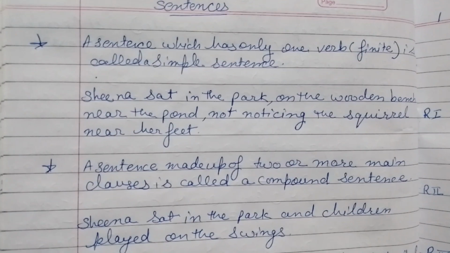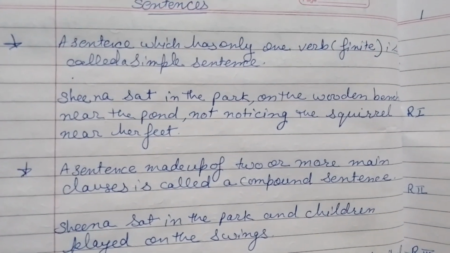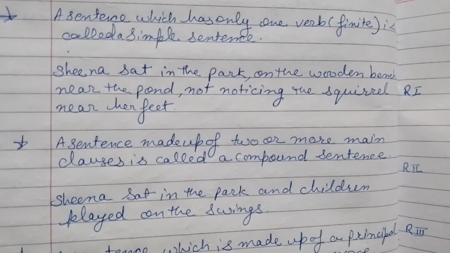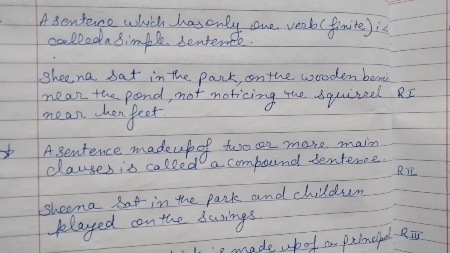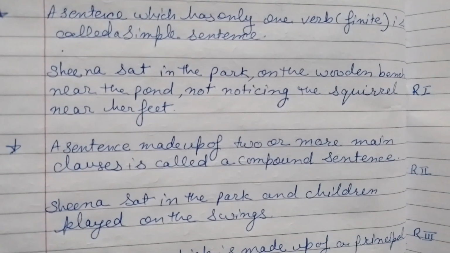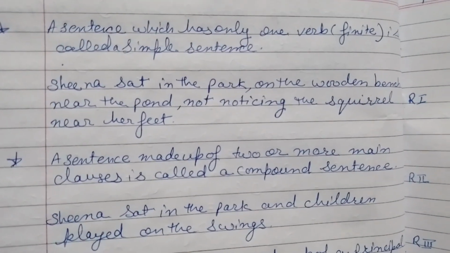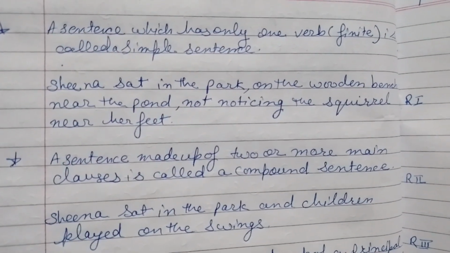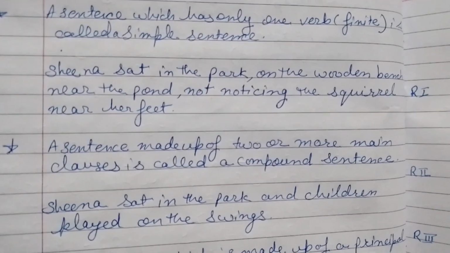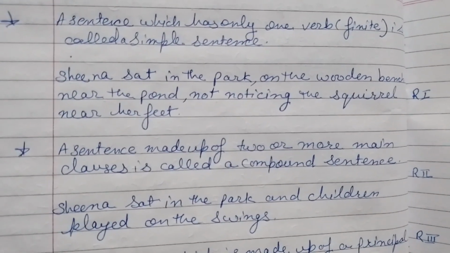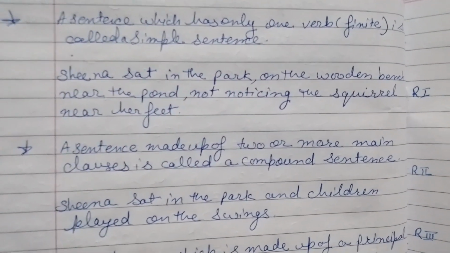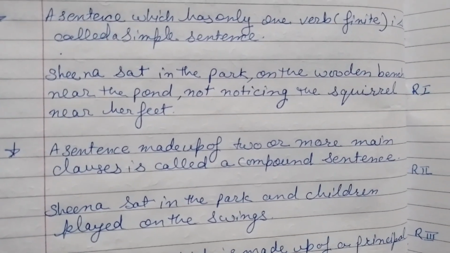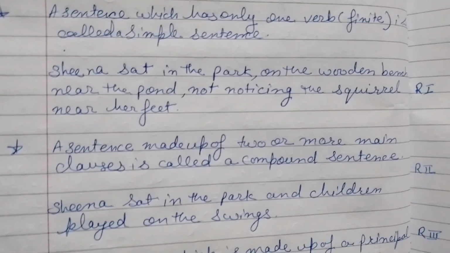There are three types of sentences. We'll discuss simple sentences, compound sentences, and complex sentences. This topic is somehow connected with conjunctions. So, if you are not very good at conjunctions, if you don't know what conjunctions are, do study about them, right? And then you can watch this video and learn what sentences are.